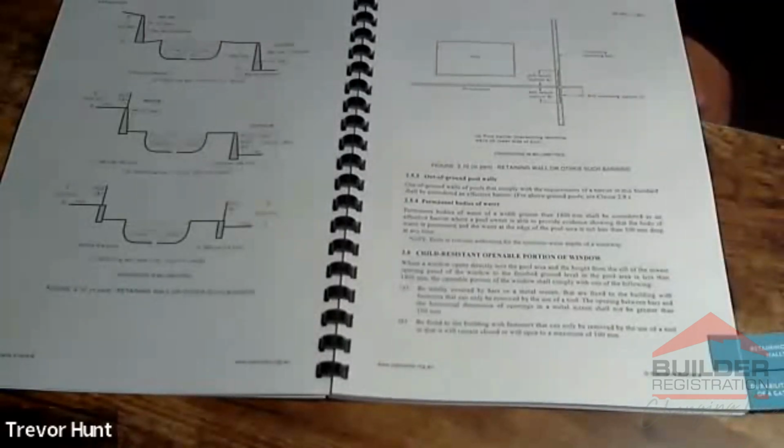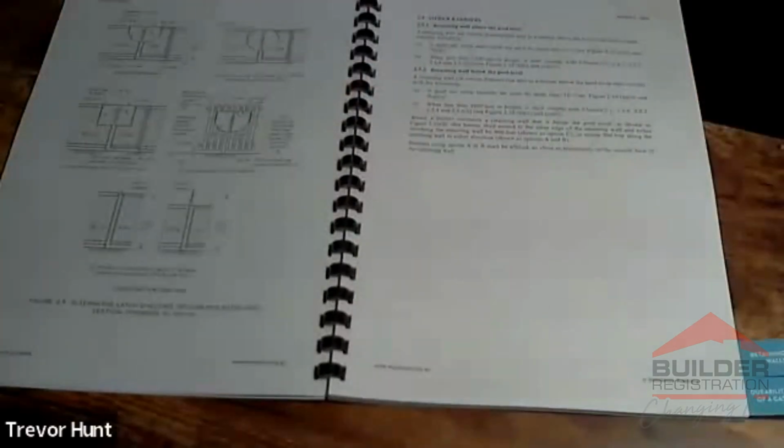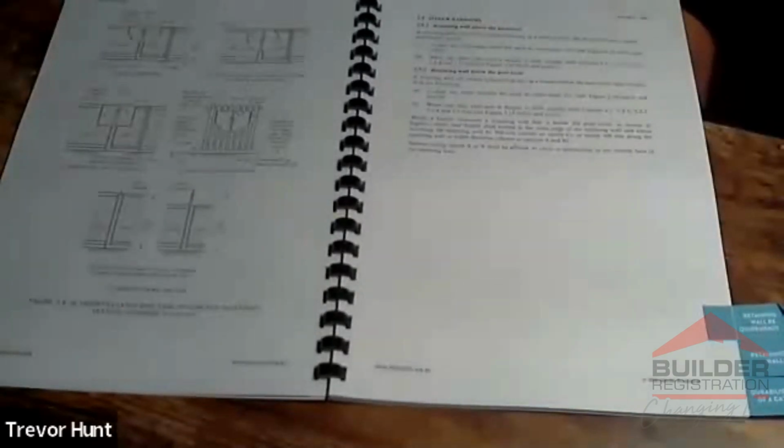After 23, we move to page 21, the retaining wall requirements. This tab is out in the middle. Retaining wall requirements is going in on page 21.